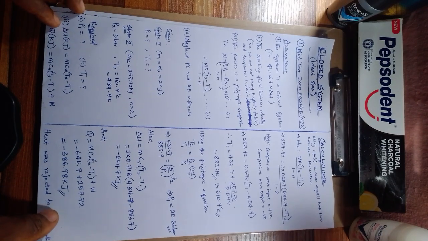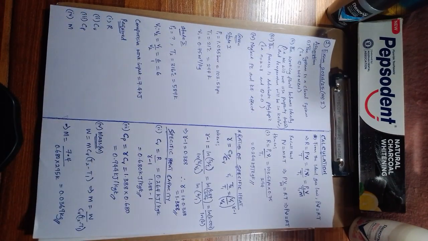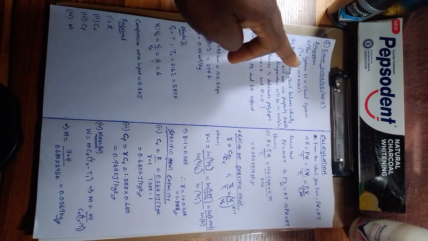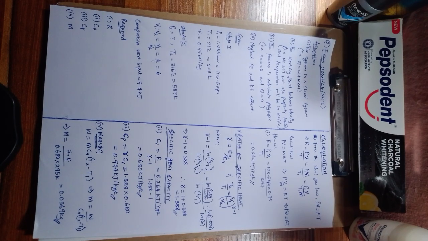So let's look at the second question that gave us an insight of how this ideal gas in a closed system looks like. So for exam question number 1 of last year, the assumption tells us that the system is a closed system. So we're using this energy equation. The working fluid behaves ideally, so we will not use the property table, and the temperature will be in Kelvin.